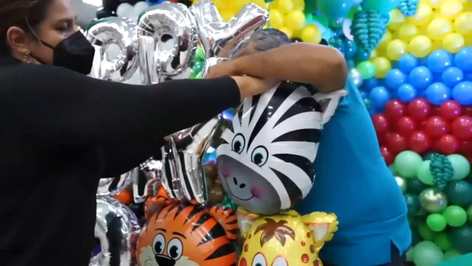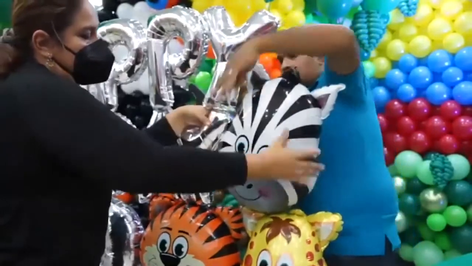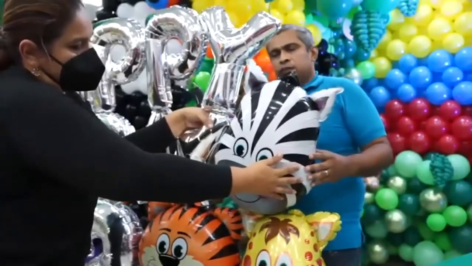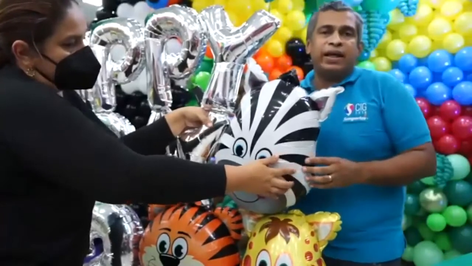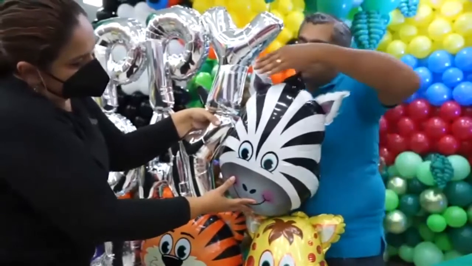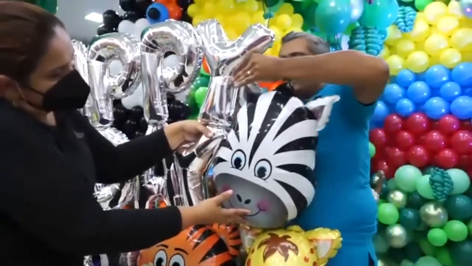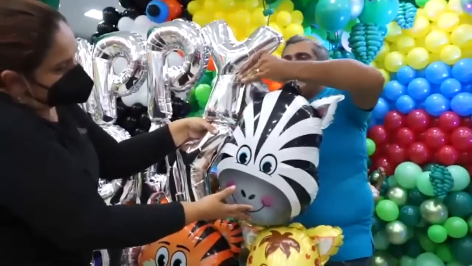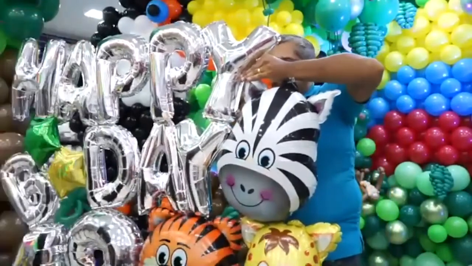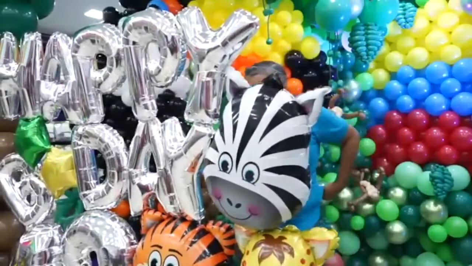What you have to do, very important, remember, is the connection points. It's important that when you put the glue on the foil balloons, you don't put it on the seam of the balloon, just on the sides.